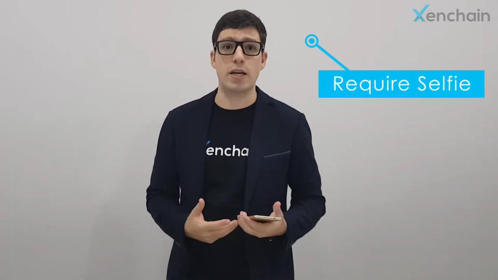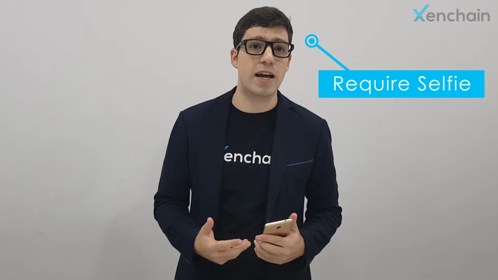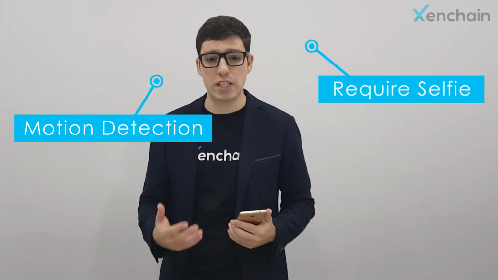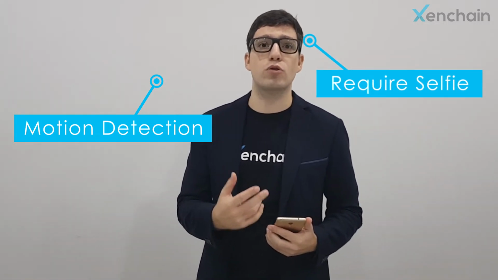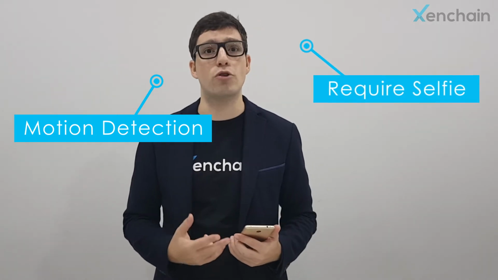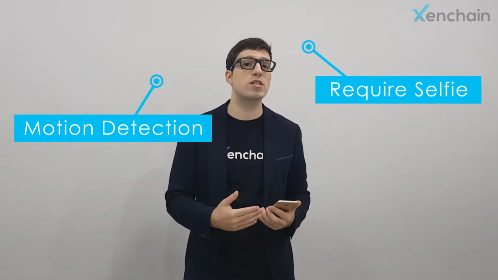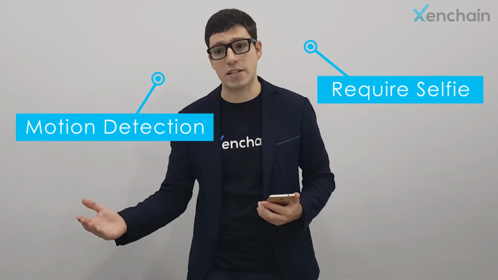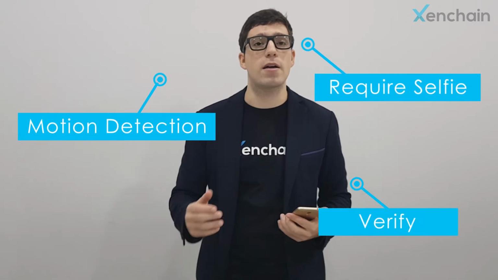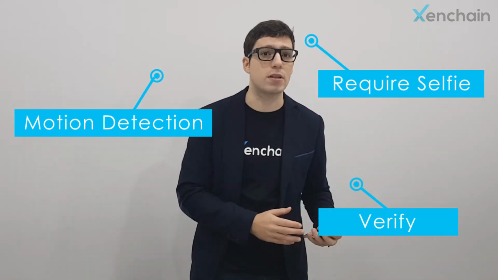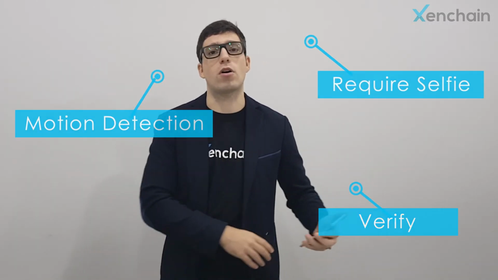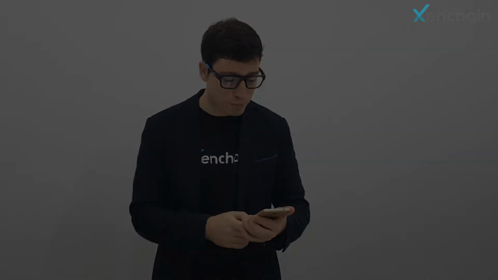So this step 2 requires a selfie. The selfie cannot be simply taken by the user. The selfie has to be taken during the motion detection. So the motion detection will require the user to perform 2 randomly generated motions, and if the user can perform these motions, then selfies will be captured during this process and sent to the master nodes to verify that the person that is taking the selfies is the same person from the photograph on the document that was scanned.